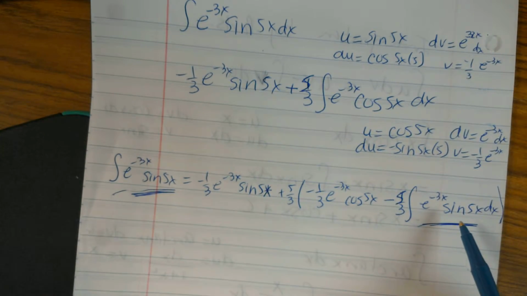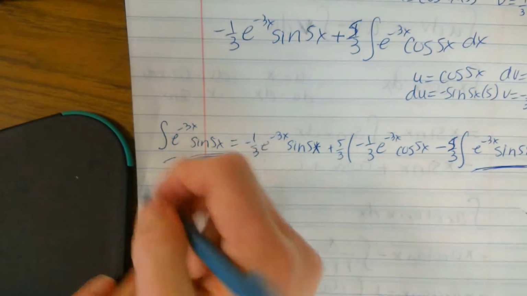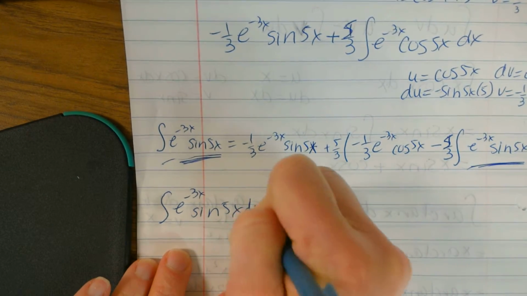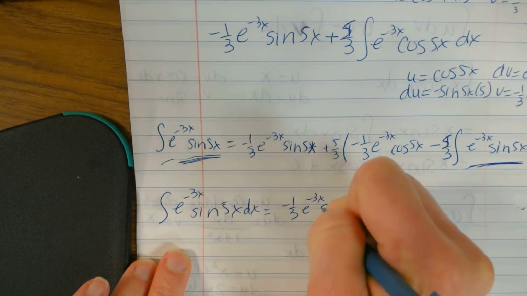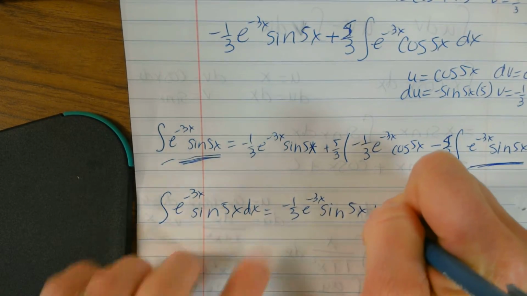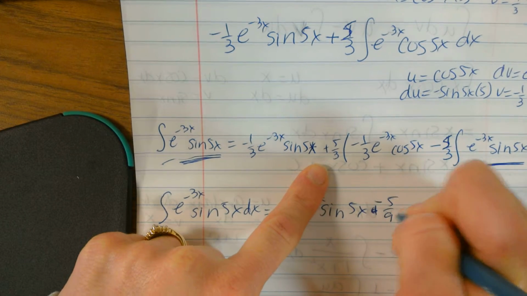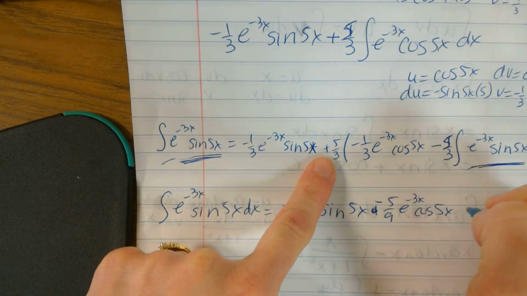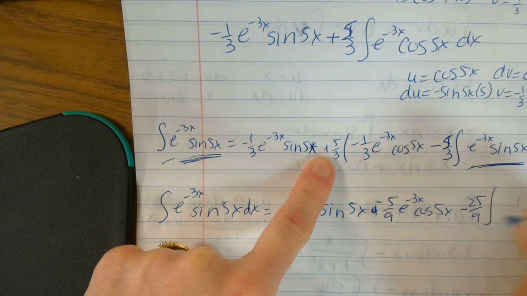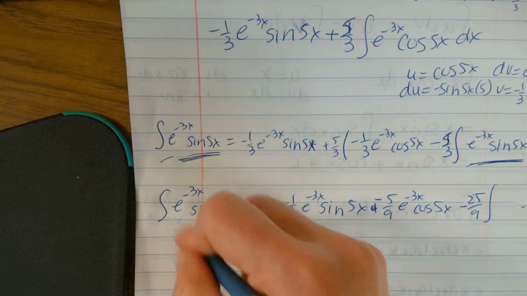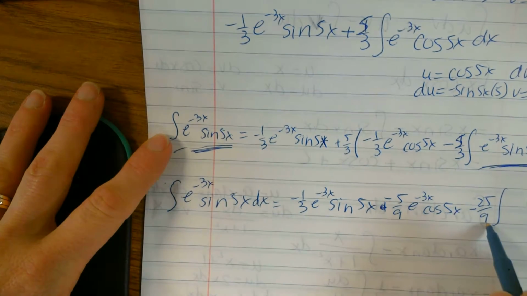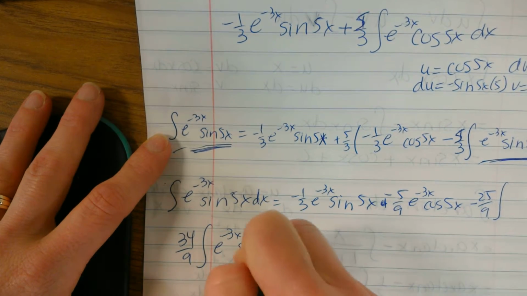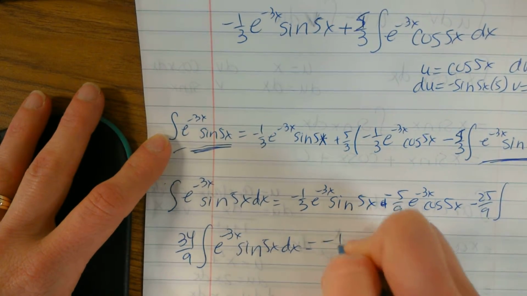So we're going to treat it like an algebraic expression. So let's see, so I've got, let me go ahead and distribute all that. So I know what my constants are. So that's a dx. We've got negative 1/3 e to the negative 3x sine of 5x. Distribute, that's going to be minus 5/9 e to the negative 3x cosine of 5x. And distribute those, it's going to give me negative 25/9 integral. And same thing. So if I add this over, so I've got, this is 1 plus 25/9. It's going to give me 34/9 of this is equal to this.